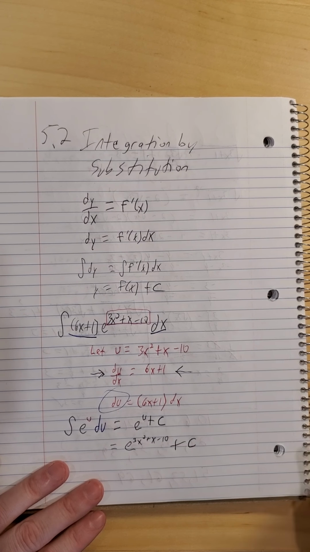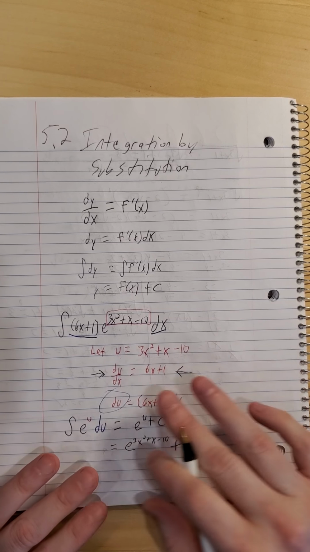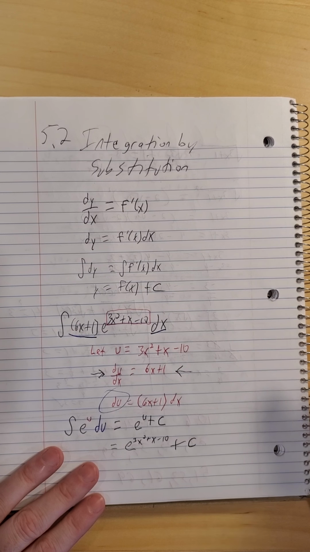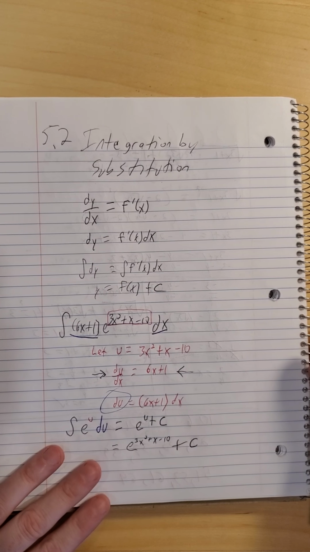Sometimes it'll take a little bit of practice to figure out what the easiest u would be for a problem. And really there's no substitute for trying those homework problems, filling up the notebooks, and experience sort of helps you find what the easiest u is for different problems.